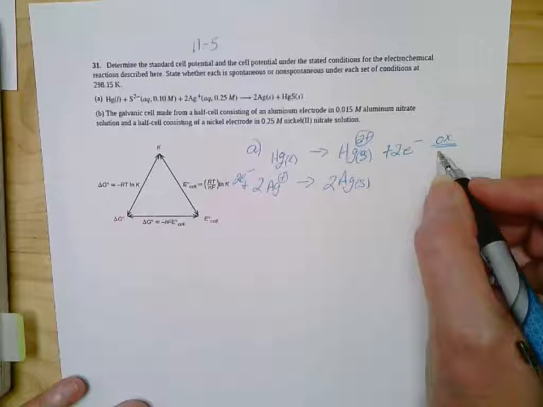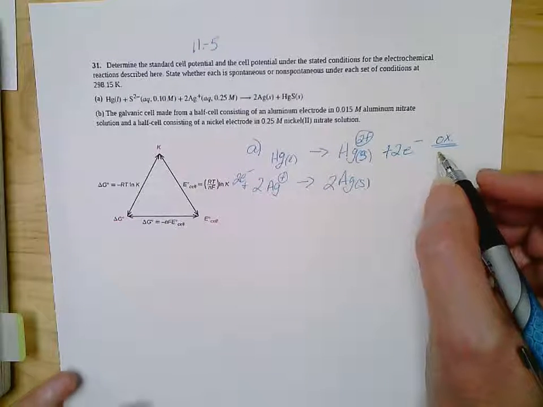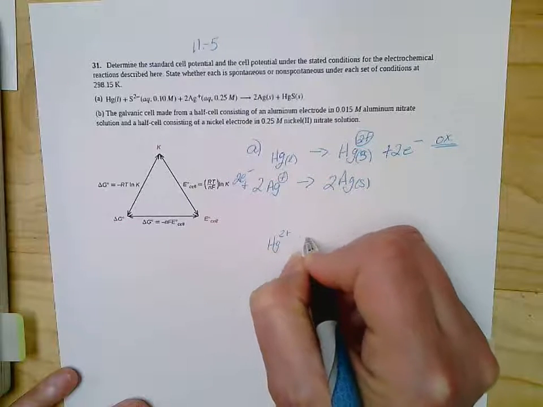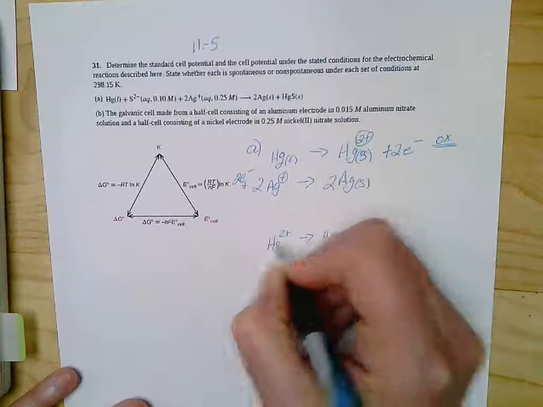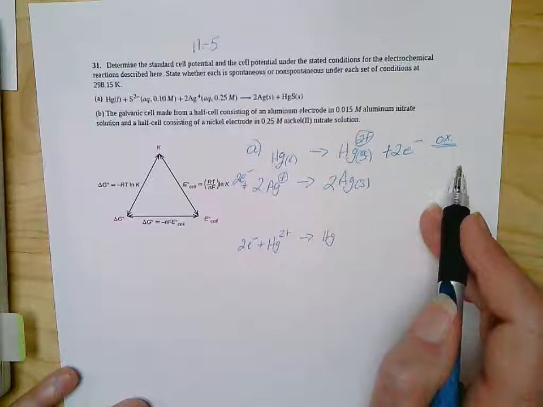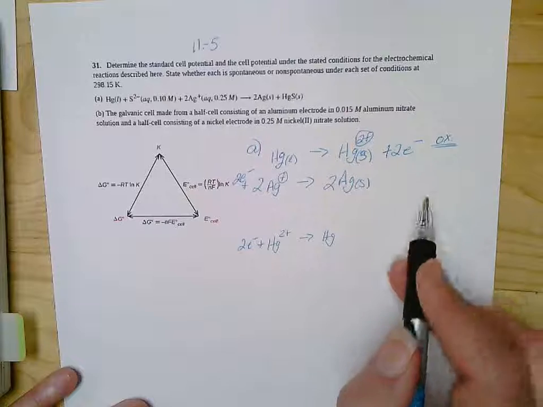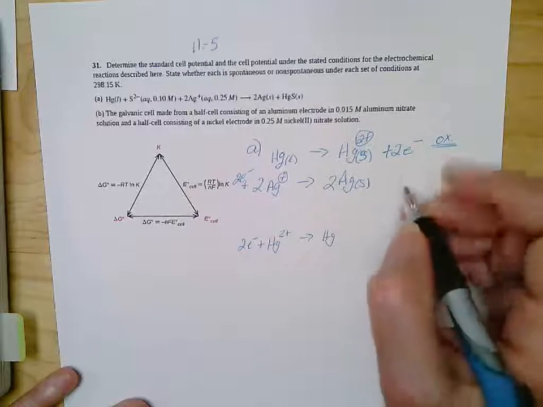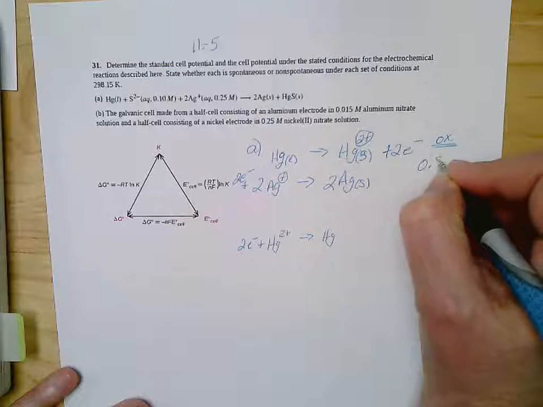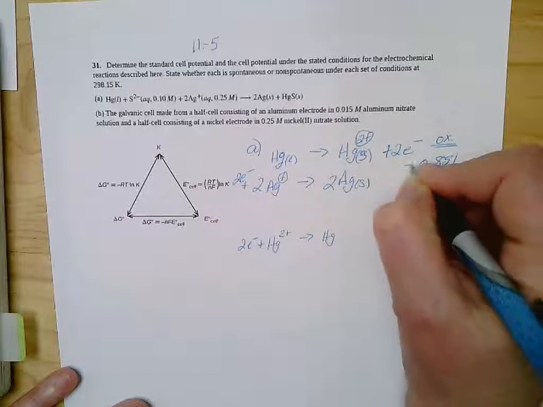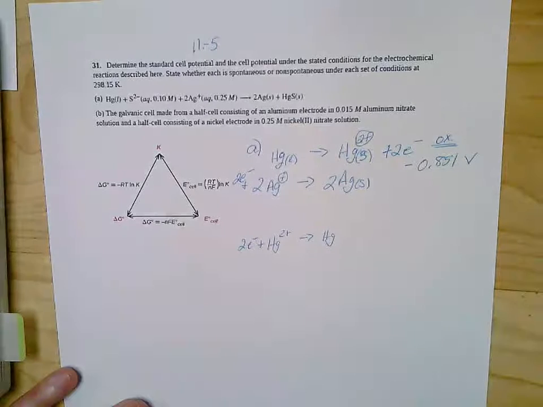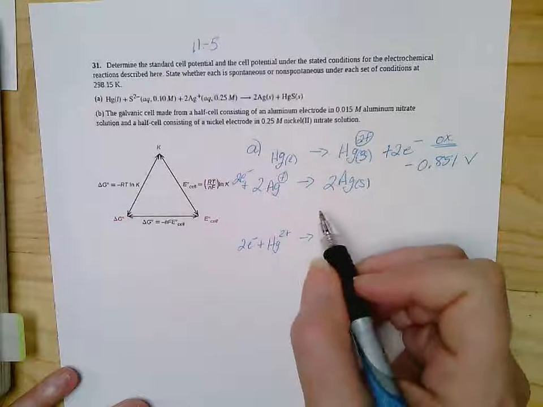When I look up the cell potential for Hg, I see that Hg2 plus is going to Hg, and my 2 electrons are over here, but I need them on the other side. So I'm going to take that cell potential I found and flip it over. For this one, the cell potential is going to be 0.851, but I'm going to have to make it negative because it's oxidation, not reduction, as listed in the table.